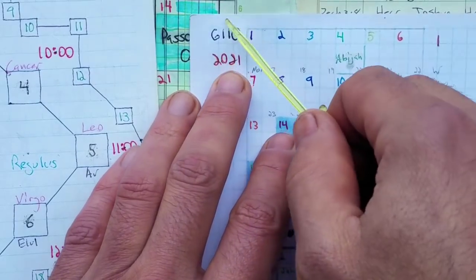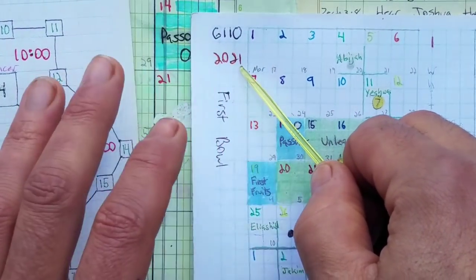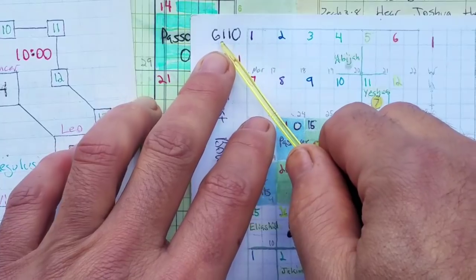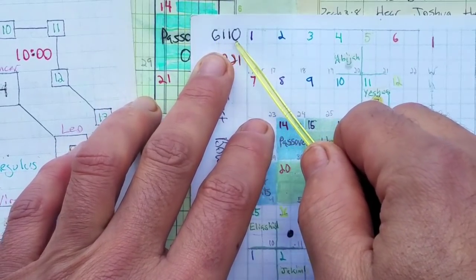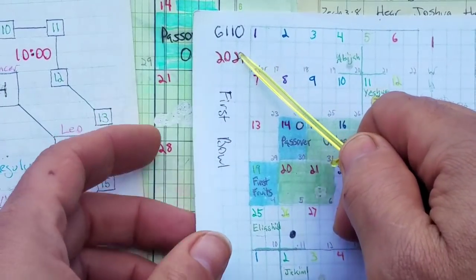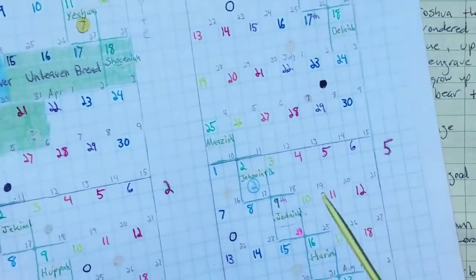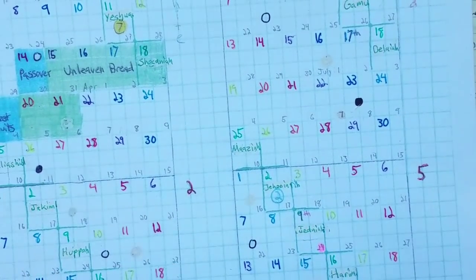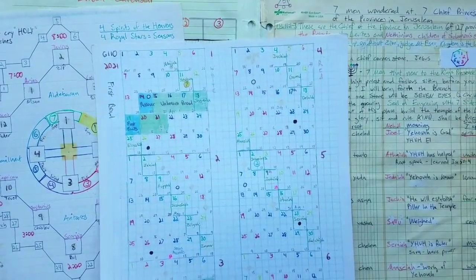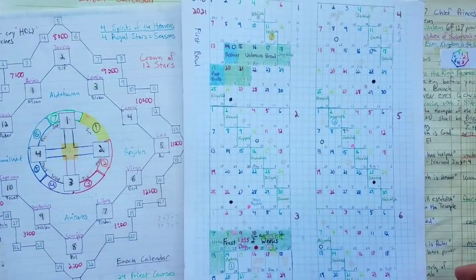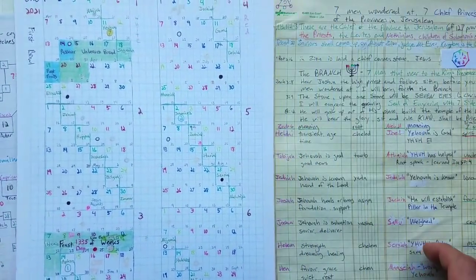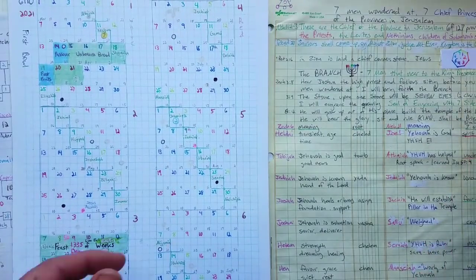So you have over here the year 2021 in the Gregorian calendar, and we're going to use the year 6110 from Adam because there's confusion sometimes when we come to the other part of the year where the Gregorian calendar changes in January, but the Enoch calendar does not change.